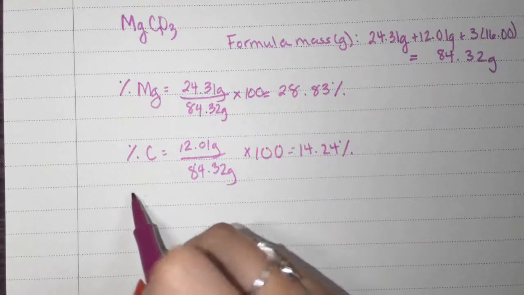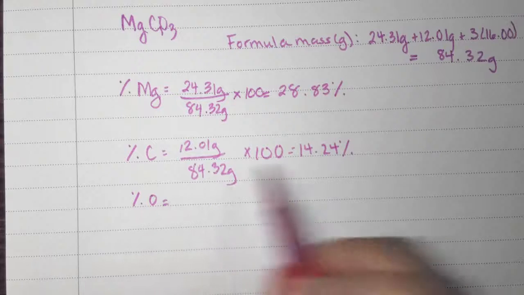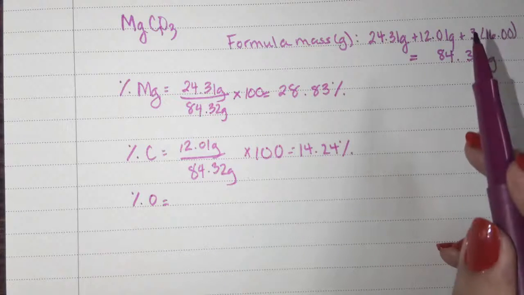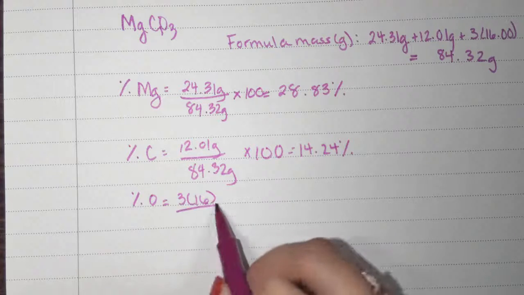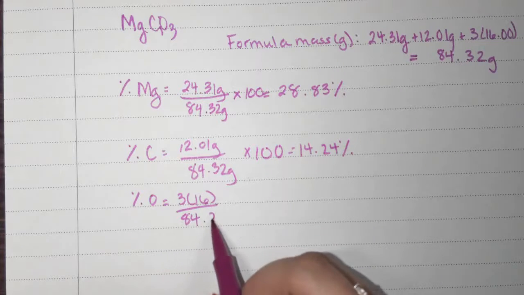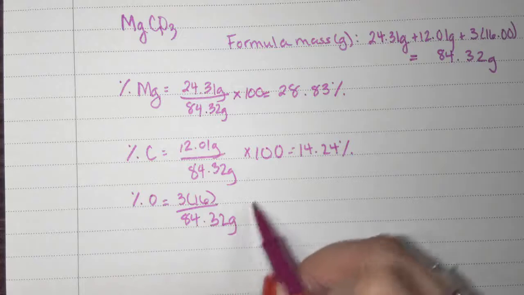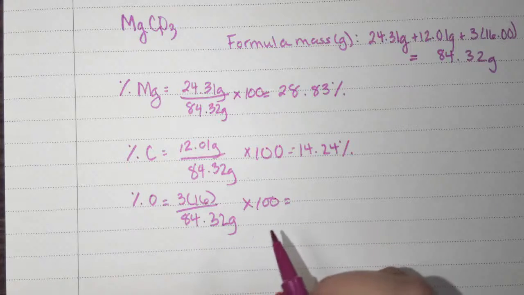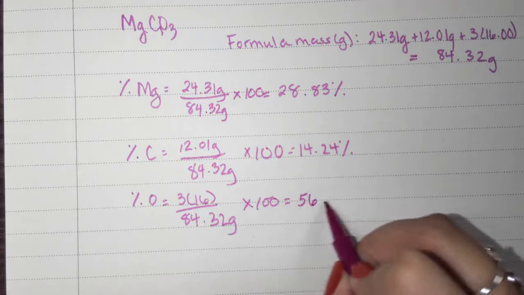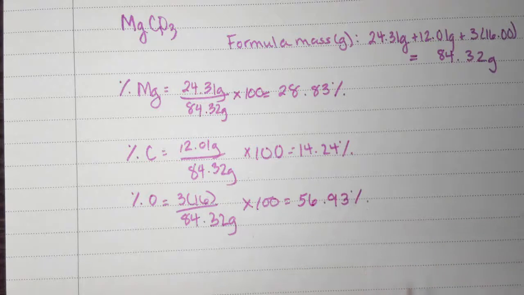And then lastly, I do oxygen. So I have to do the full amount, or account for all of the atoms present, so 3 times 16 divided by 84.32 times 100. And I get 56.93%.